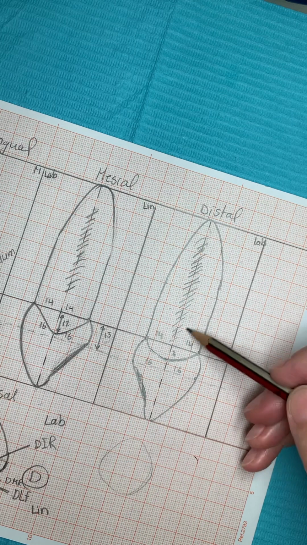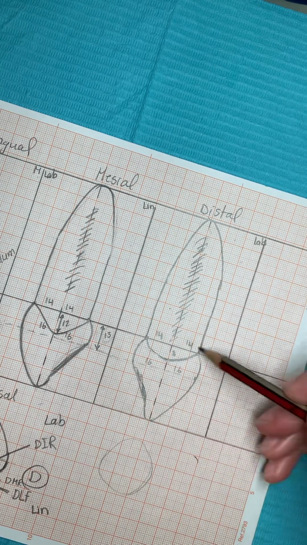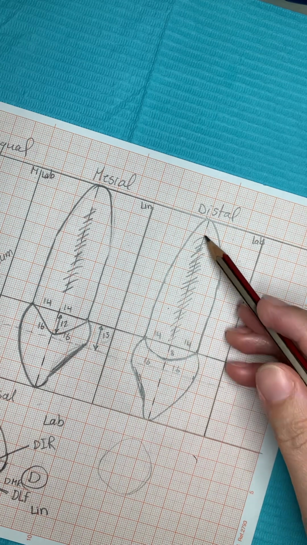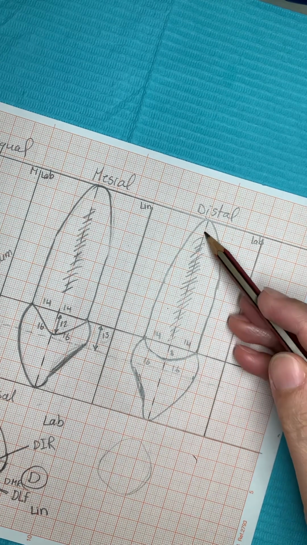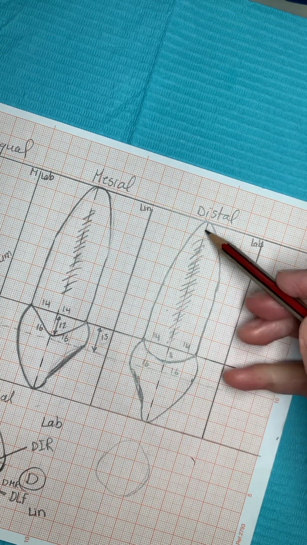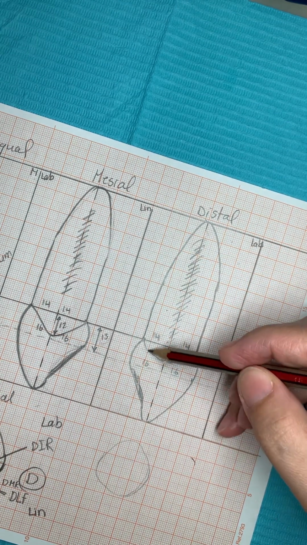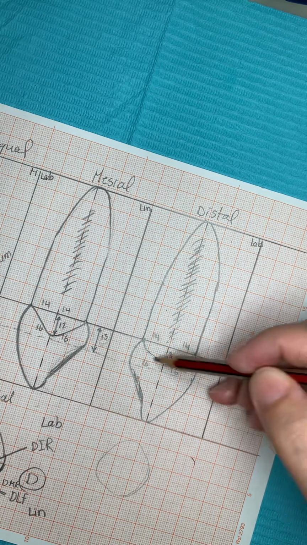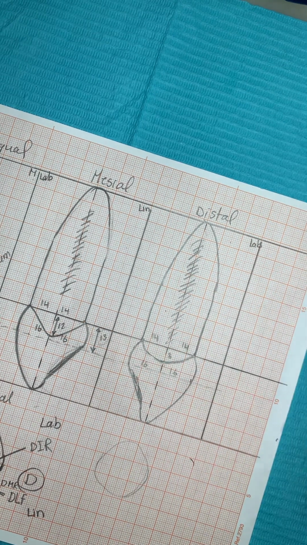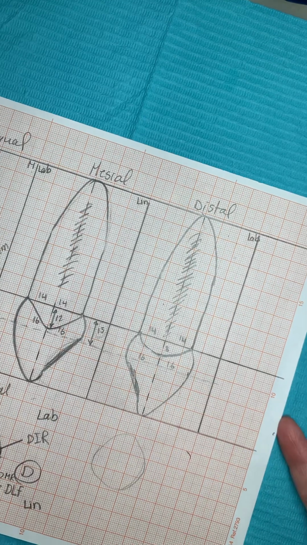The same steps will be done for the distal side. The only difference is that the developmental depression extends more. Here, mesially, it extends in the middle part of the root, while here it extends all over the root length, and my cervical line is less curved. It will be at 8 millimeters, not at 12. These are the main differences between the mesial and distal aspects.